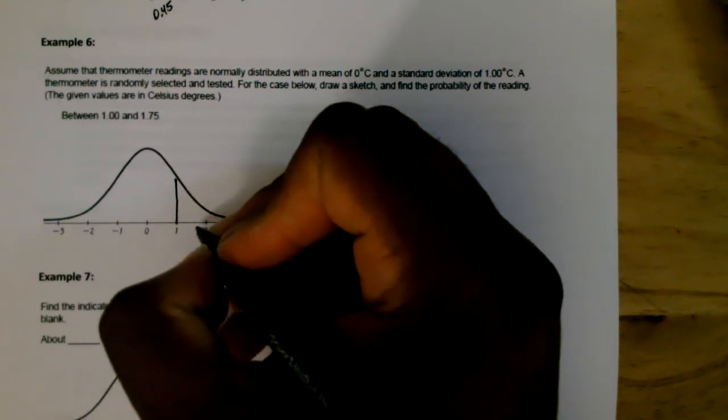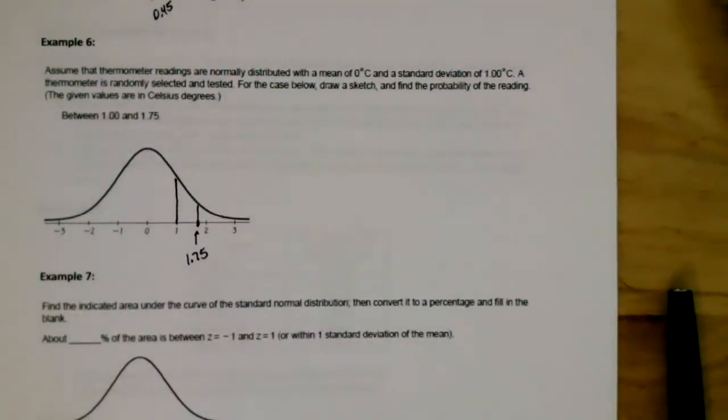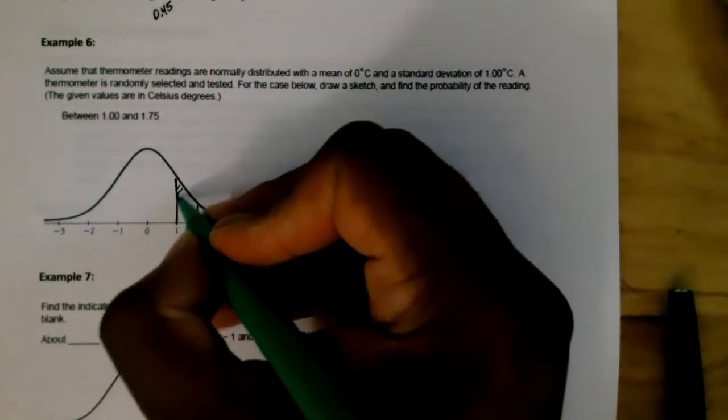Okay, so here we're going to mark up the 1 right here. We got that. So there's a boundary line for that. 1.75 is about 3/4 of the way between 1 and 2. So I'm going to say 1.75 is about right here. So here's 1.75, and we got the 1 here. Draw a boundary line for that. And I'm going to shade the area in between those two. Those are the two we're trying to find.